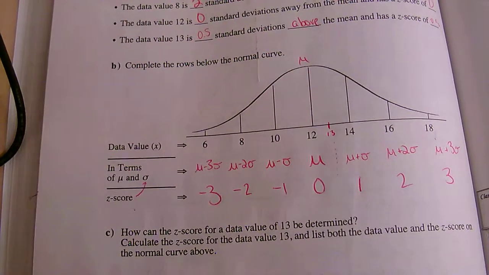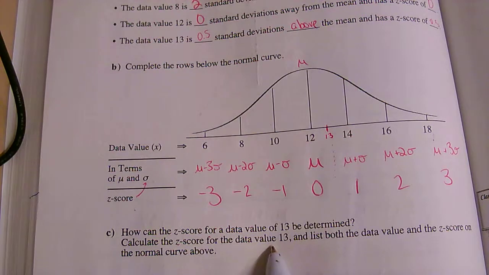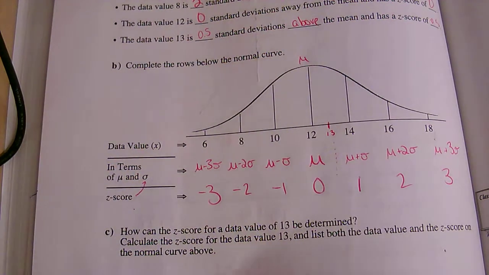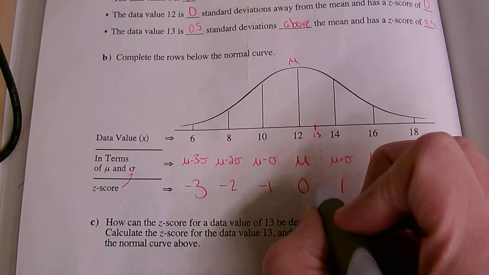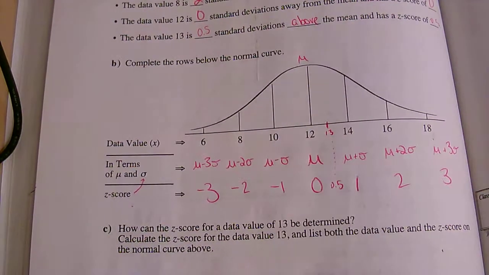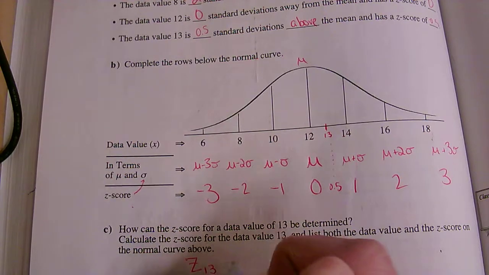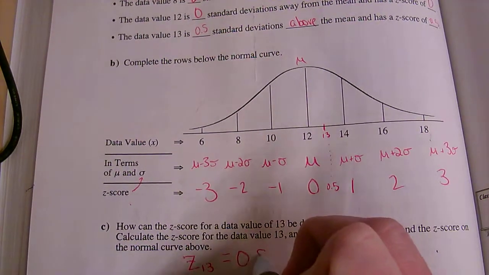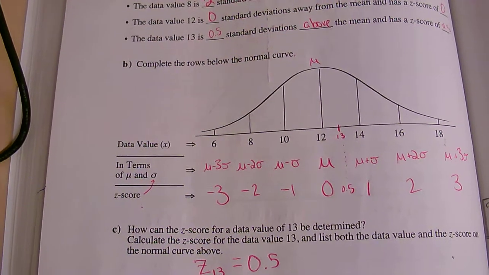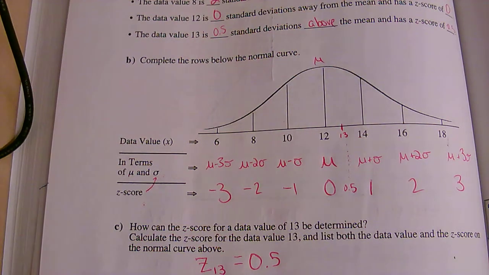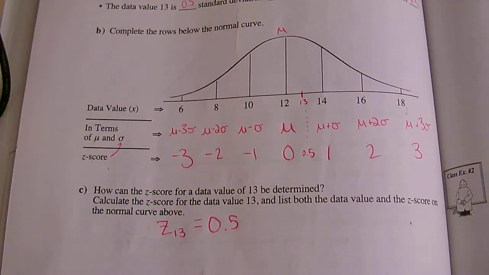So the next part here, how can the z-score for a data value of 13 be determined? Okay, you would just calculate the z-score for the data value and then list the data value and the z-score on the curve. So this is going to be positive 0.5. So then we would say the z-score for 13 is equal to 0.5. All right. So then we are going to be doing something with this. Hopefully that makes sense though.